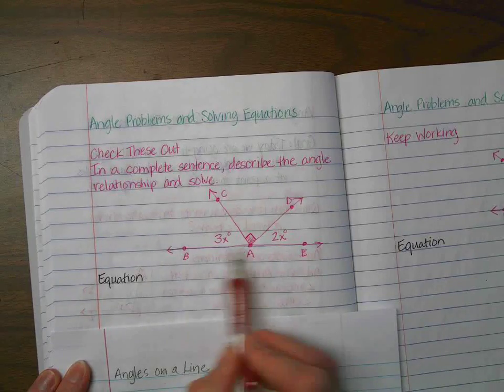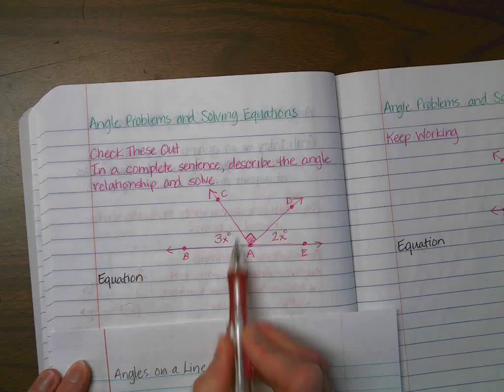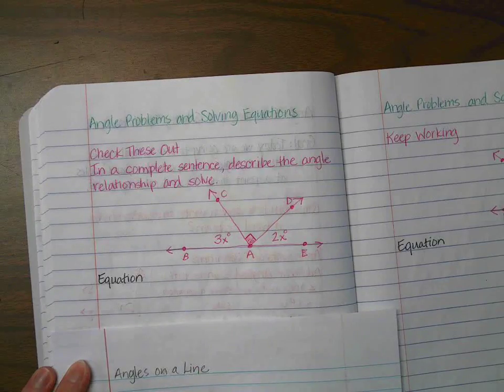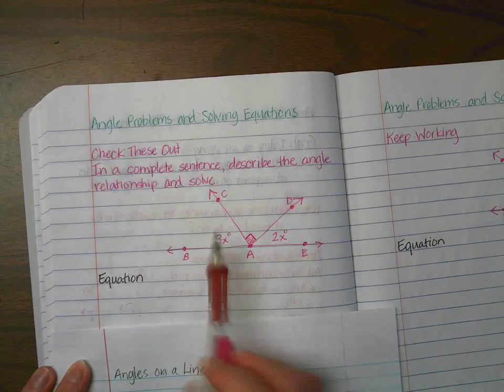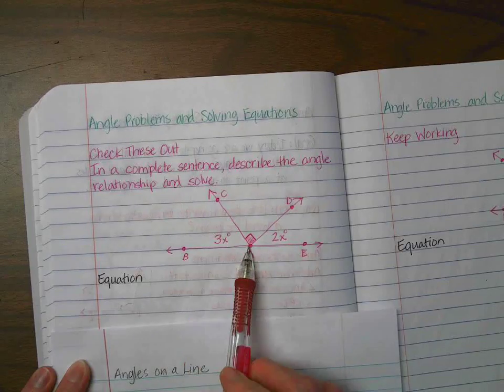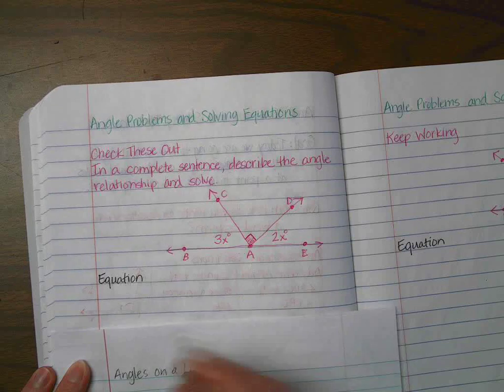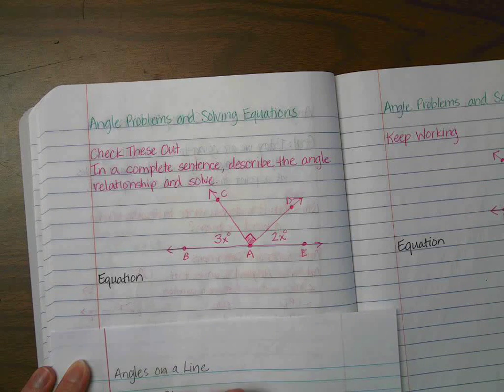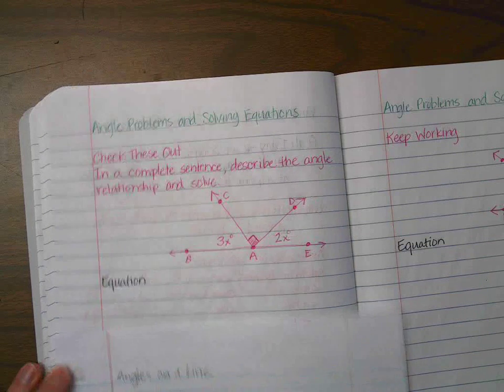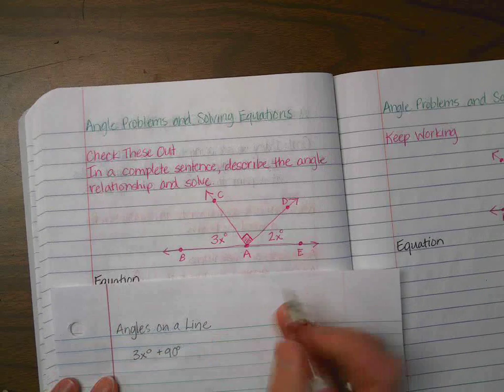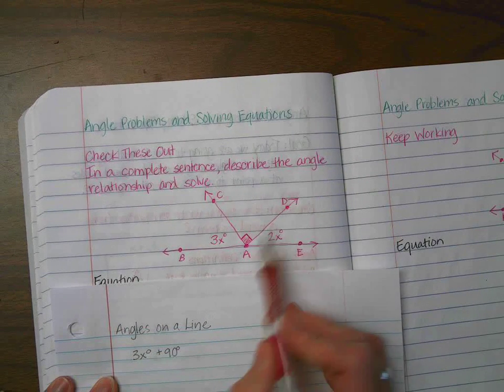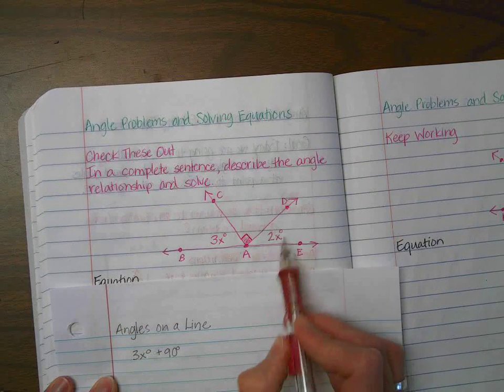So the degree measure for angle BAC is how much? 3x degrees, okay? The angle measure for CAD is how much? It's sitting right here. What is that, everybody? You are correct, 90. So we write 90 degrees right here, okay? You can't see it, so I'm going to move this up. And then you have the last one, which is DAE.